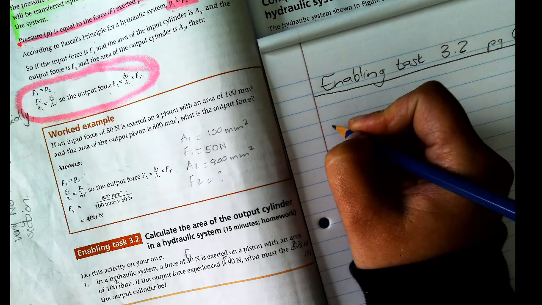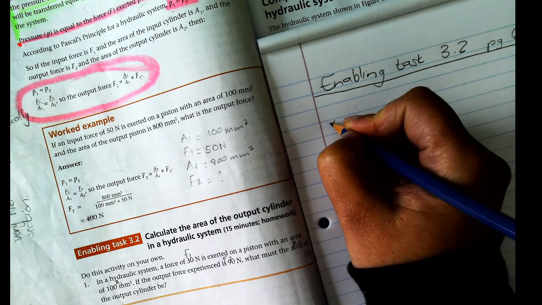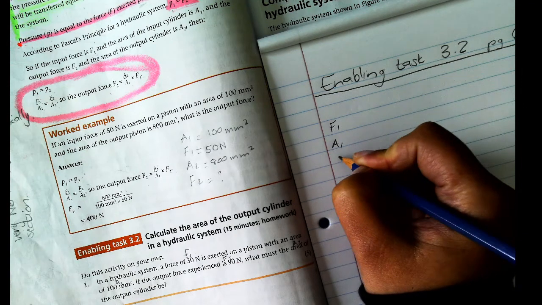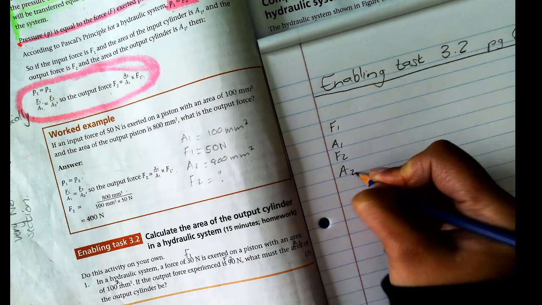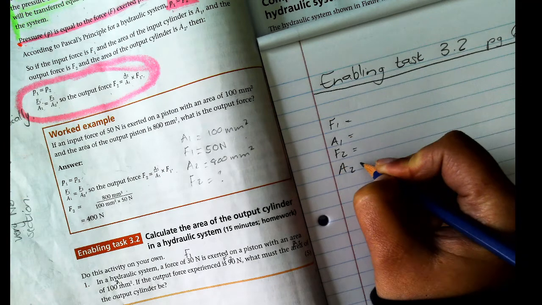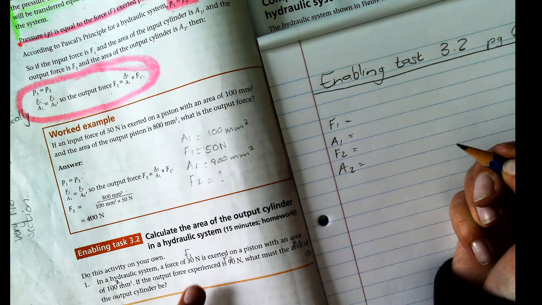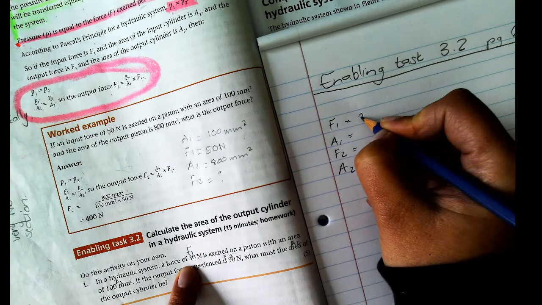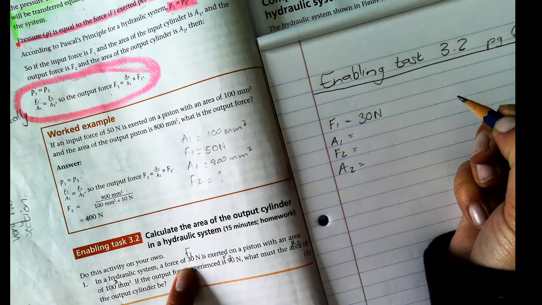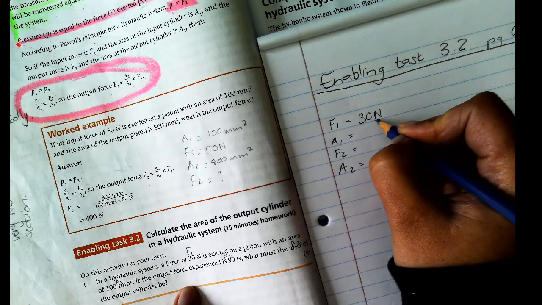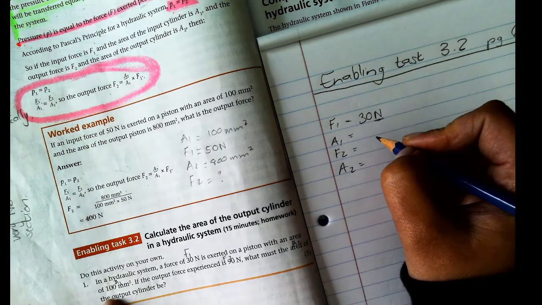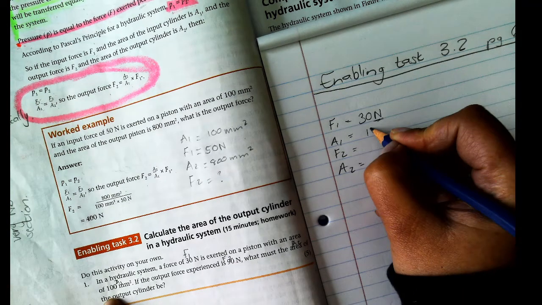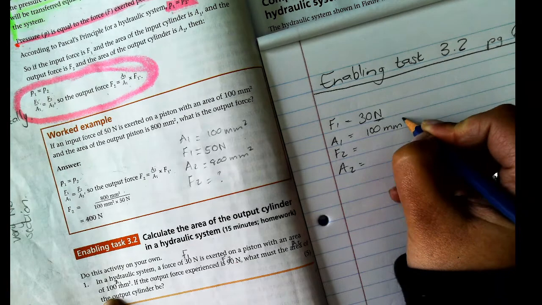So we start with F1, A1, F2, A2. F1 I know is 30 newtons. Remember, it's a force, newtons because it's force. A1 I know is 100 millimeters squared.